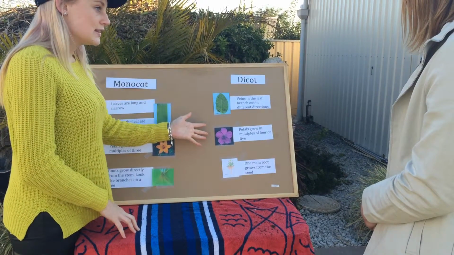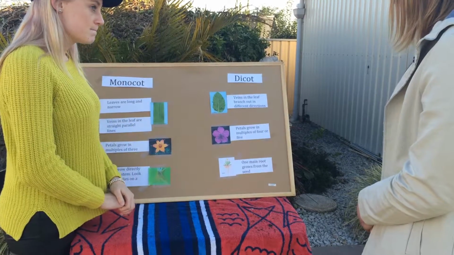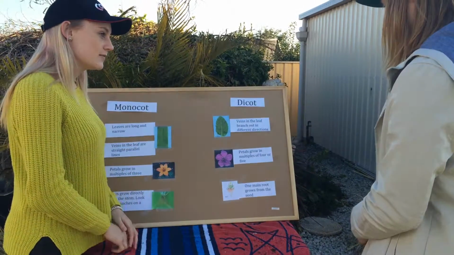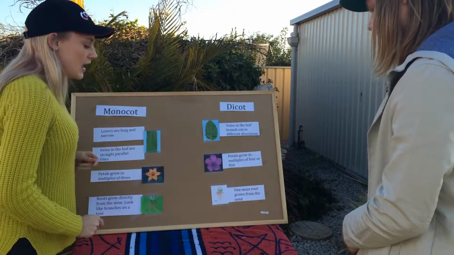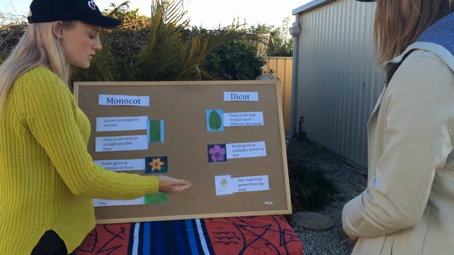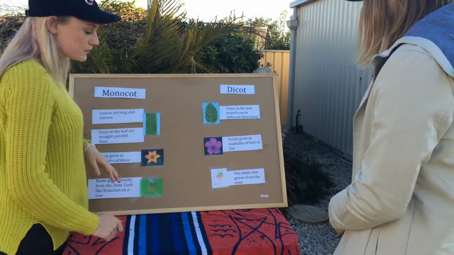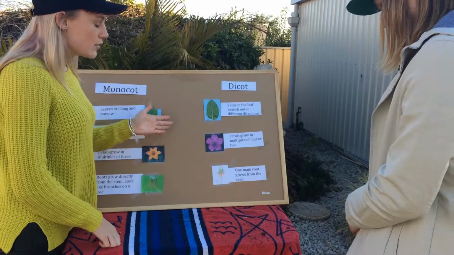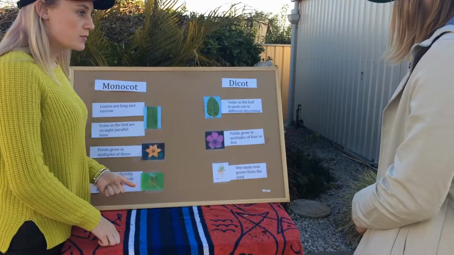So would you agree that this is a dicot plant? Yeah. And how can you tell? It's got 5 petals. Excellent. And another main difference between the monocot and dicot is the root system. So, in a dicot, there is one main root that grows directly from the seed.